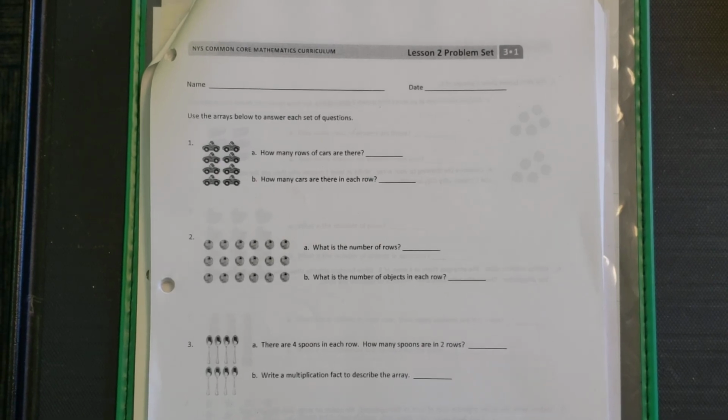Here we go. It says use the arrays below to answer each set of questions. So we are still working on multiplication. We'll be working on that for a while, but now we are talking about arrays, which are really just images or visual representations that show us kind of how multiplication works, okay?